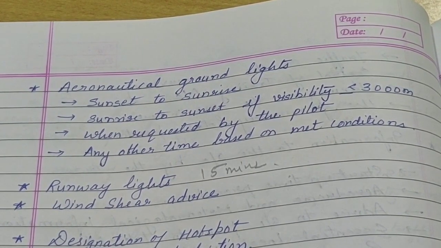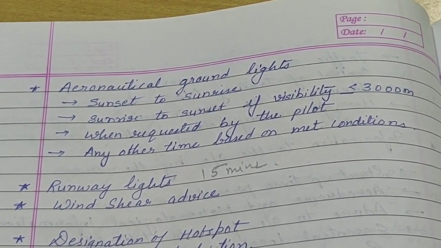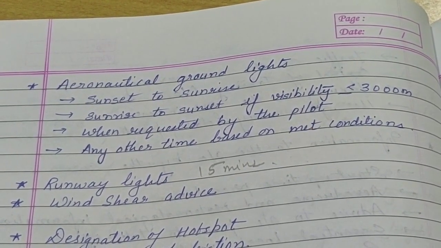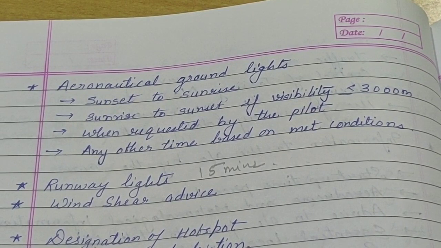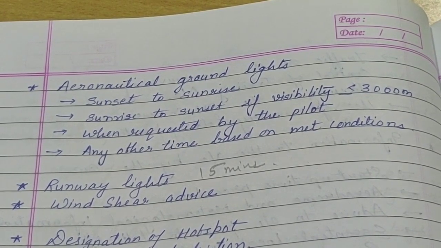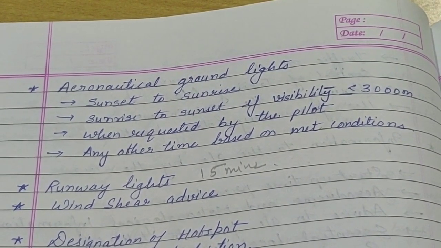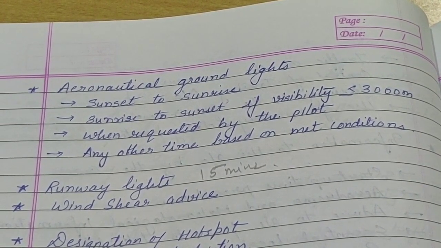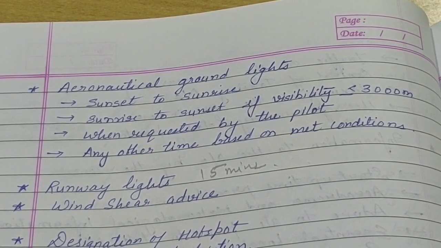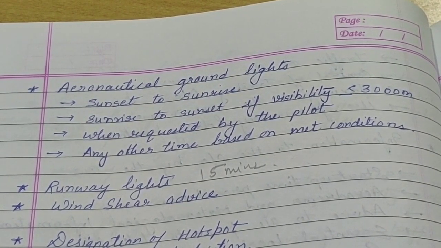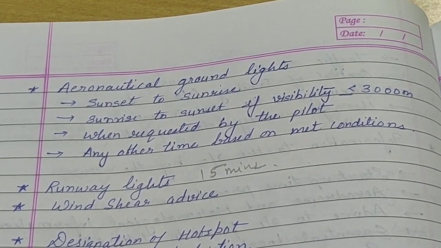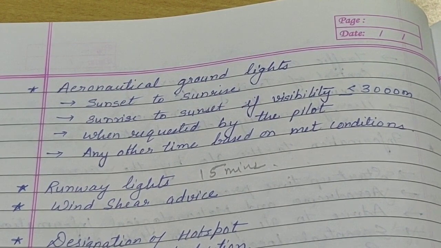The wind shear is calculated up to 1500 feet from the runway surface. Okay. This is what is provided to the aircraft, and whenever the pilot reports that there is a wind shear condition, then the information shall be passed to the subsequent arriving and departing aircraft also.